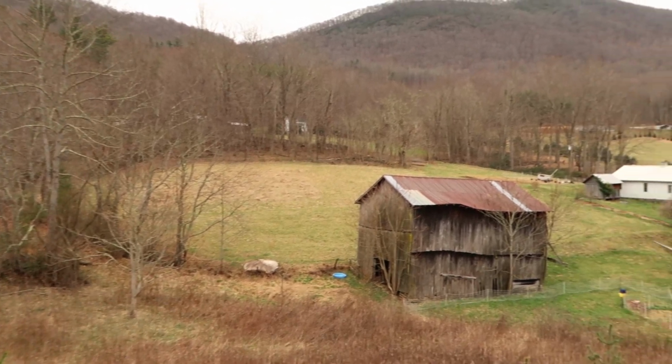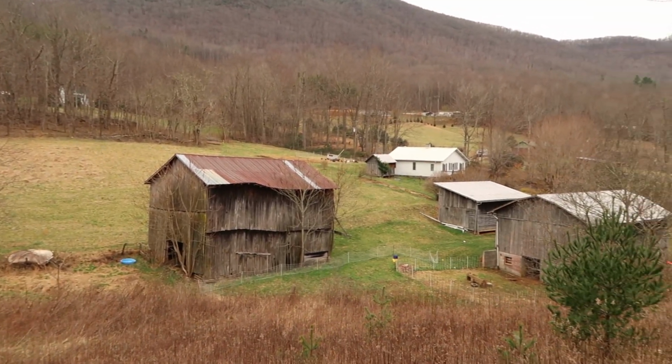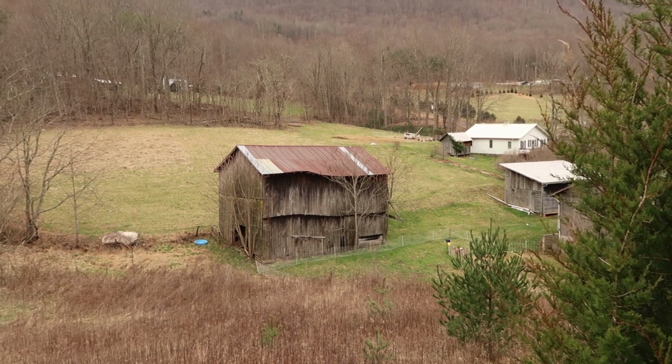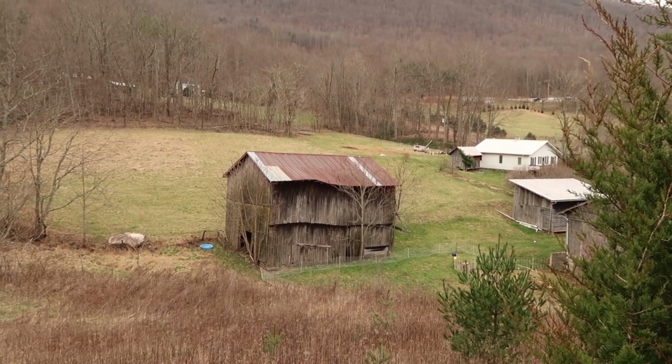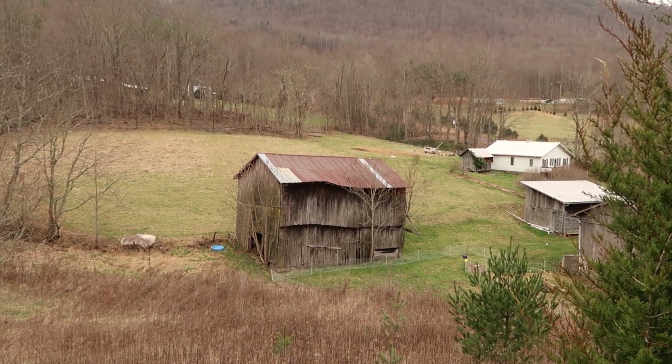All right, here we are, looking back at our little homestead. Do you hear Donald? We're like 200 yards away and you can hear him all the way over here.